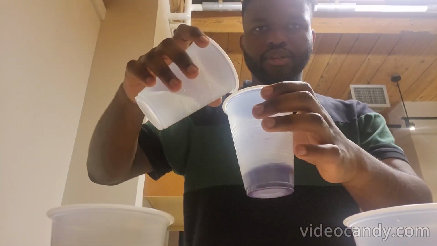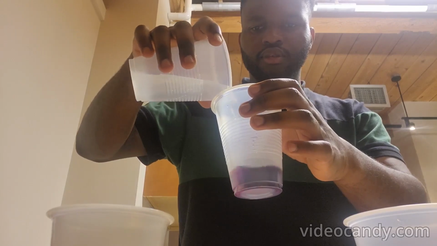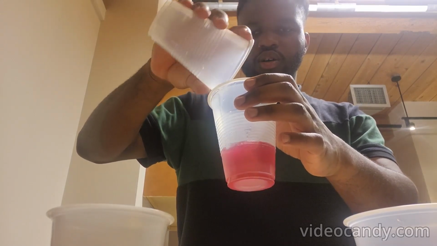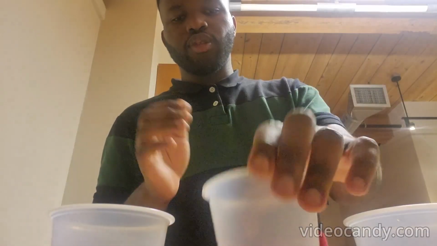So this is about 5 to 10 milliliters of vinegar. Let's add it to our second cup and see what happens. Whoa, see that? Wow, see how that turned into a reddish sort of pinkish color? Wow, this is very cool. So a reaction did happen here, right?